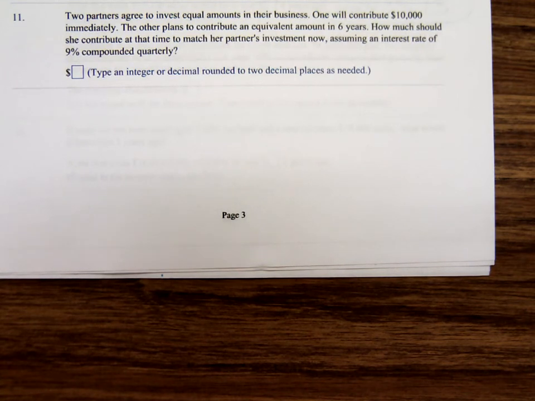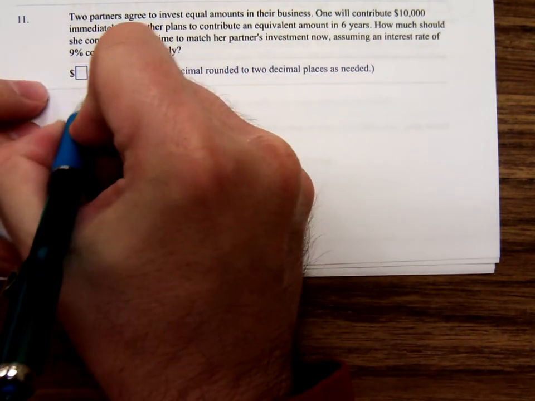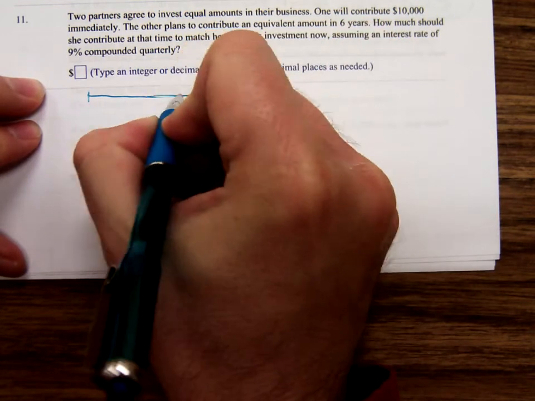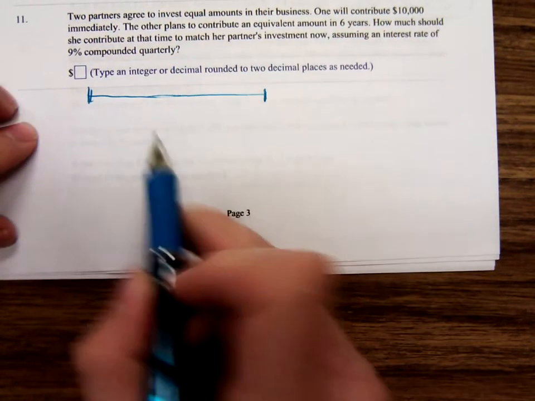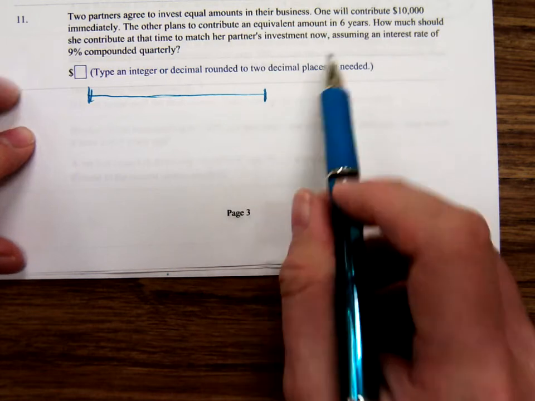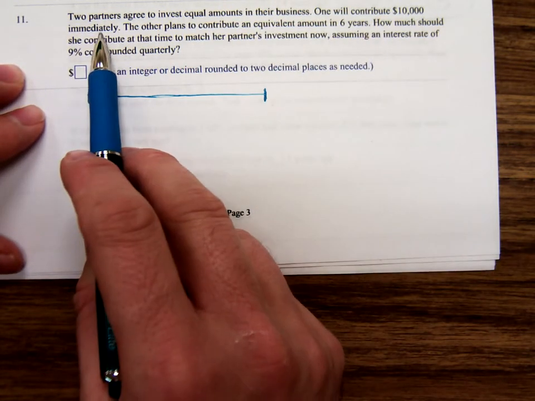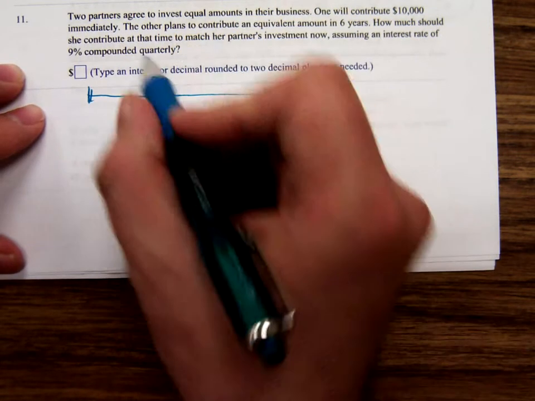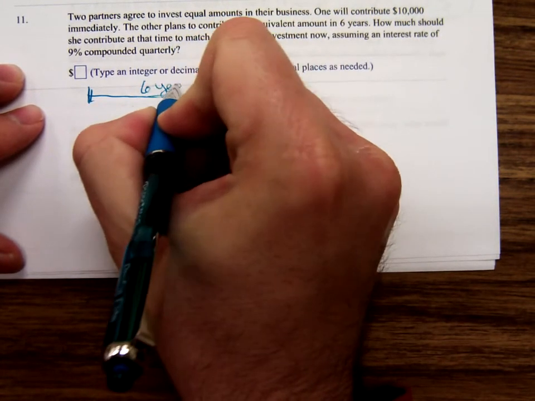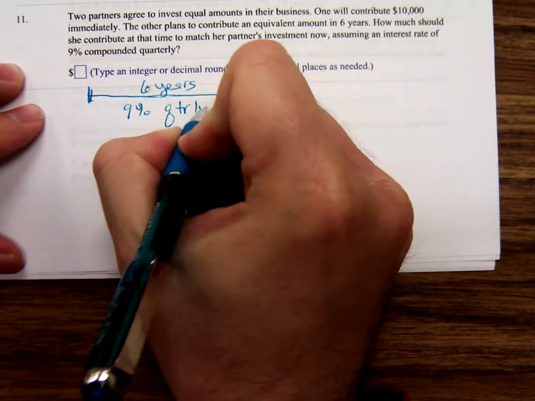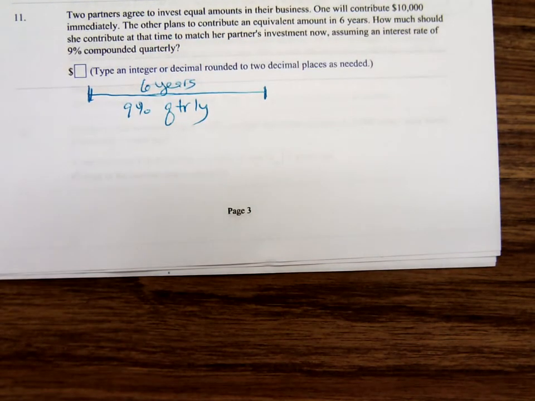Okay. So could you draw a timeline? We're given that $10,000. Where would it go on this timeline? Here or here? One will just contribute $10,000 immediately. Then there's a 6 year, 9% quarterly. I like drawing these mini timelines. I always see a lot of people doing these and they don't have that drawn. For some reason I'm visual like this.